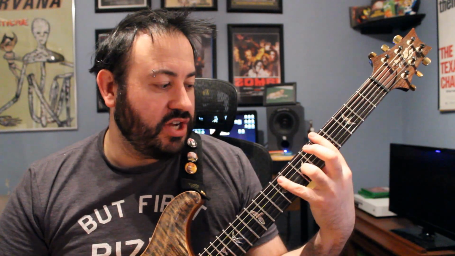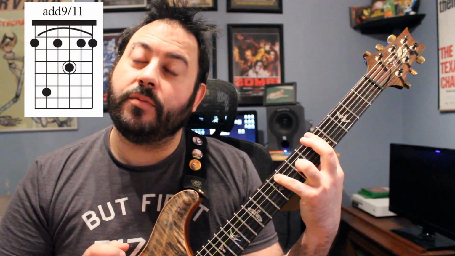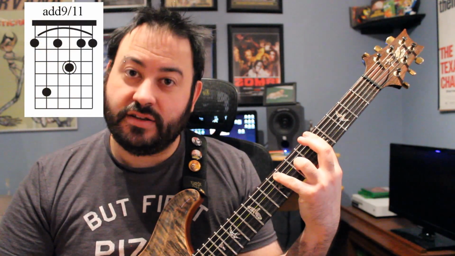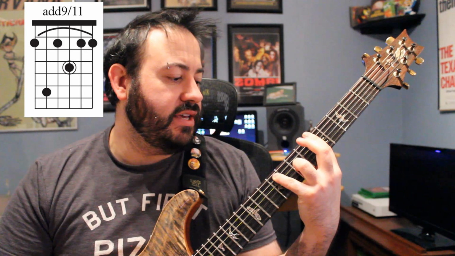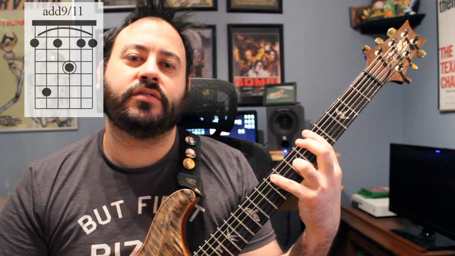And then you take that shape and you move it to D major, but now you add the 9 there. E, E, D, G, F sharp. Really beautiful voicing.